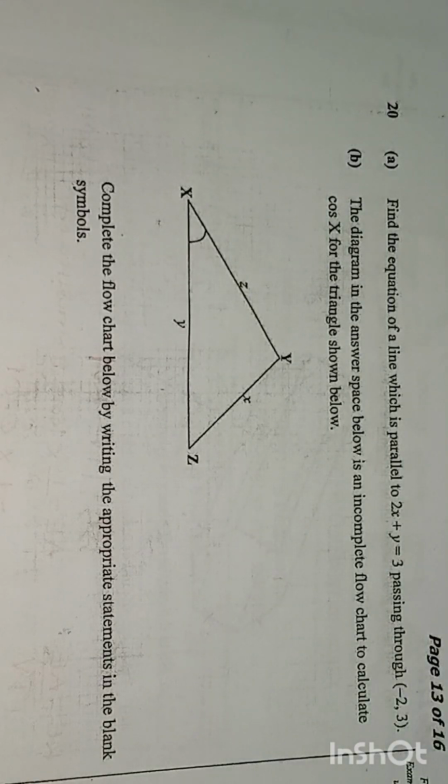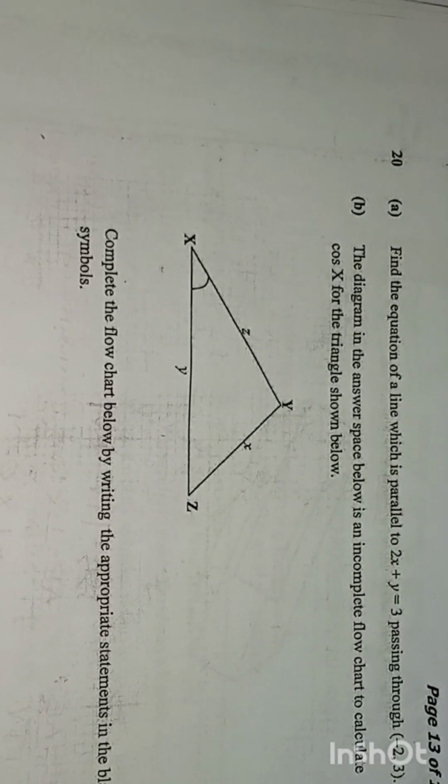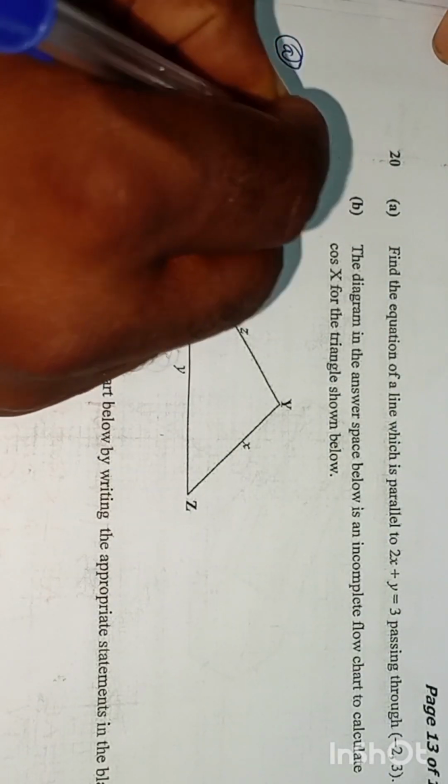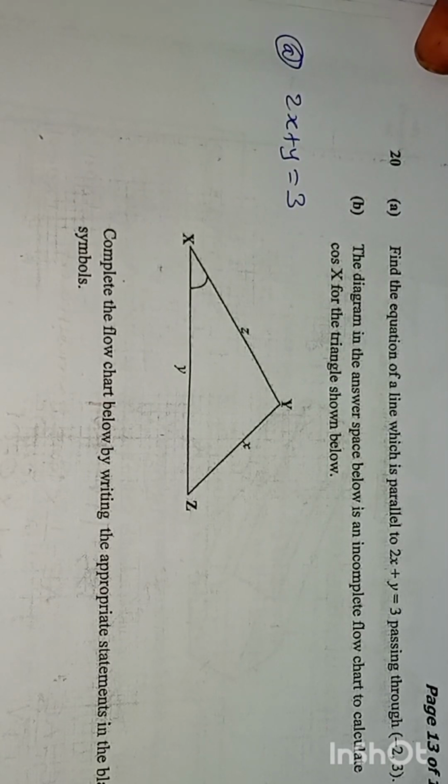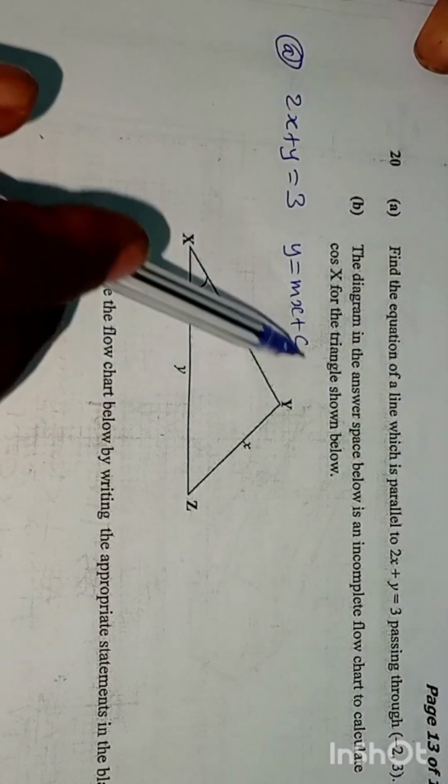Number 20a. Find the equation of a line which is parallel to 2x plus y equals 3, passing through negative 2, 3. So we have 2x plus y equals 3. So find the equation of a straight line. The equation of a straight line is given by this formula.